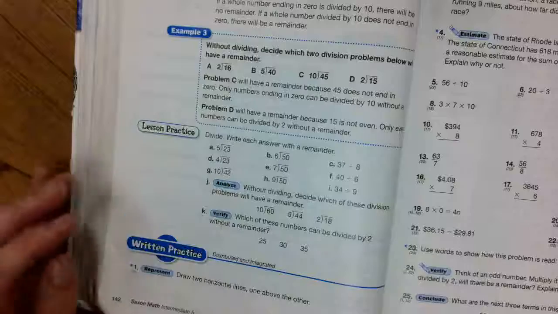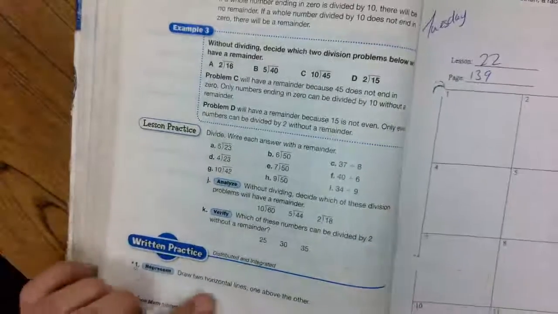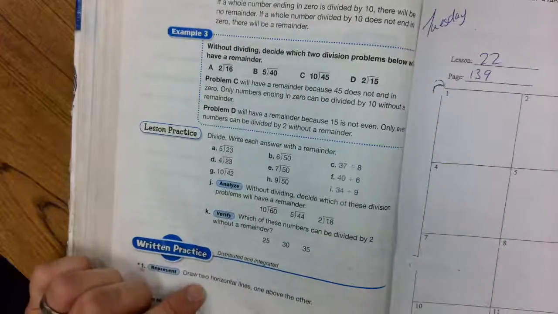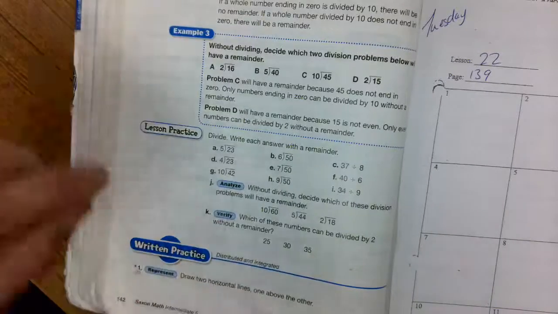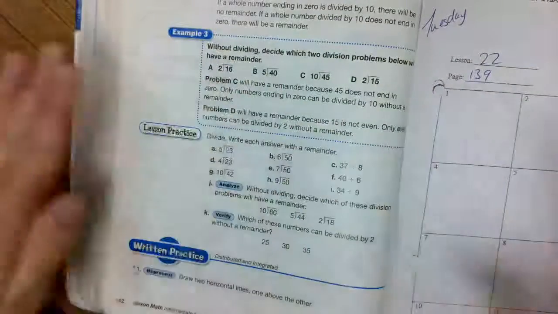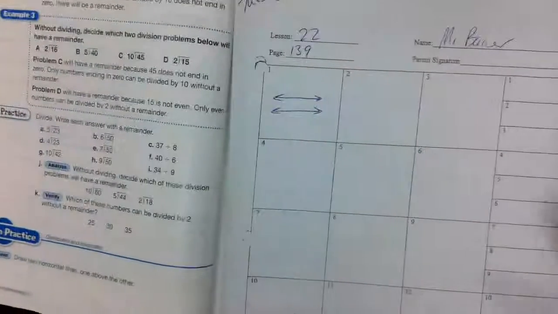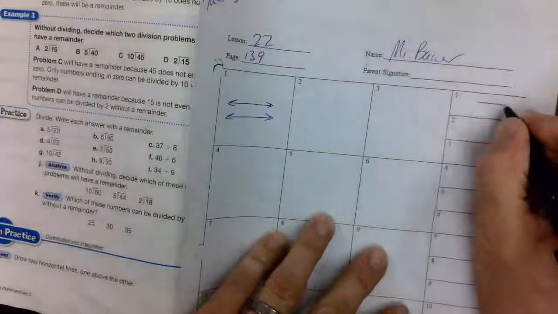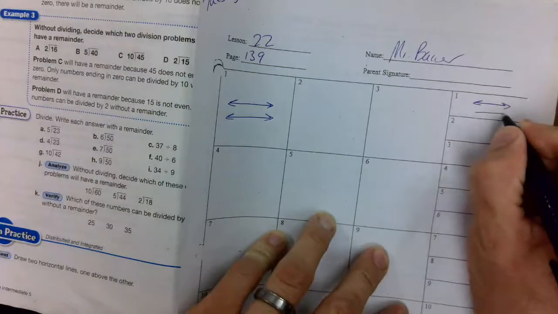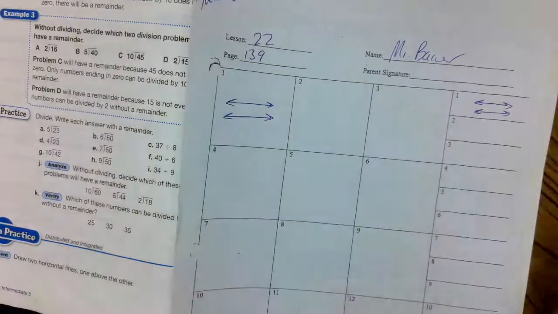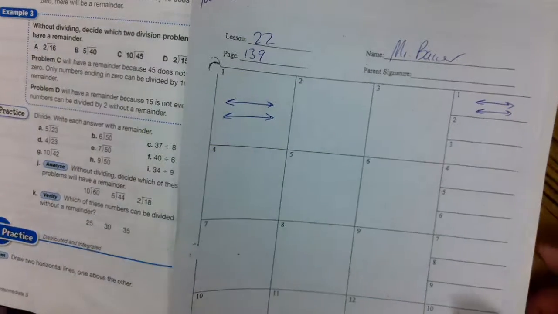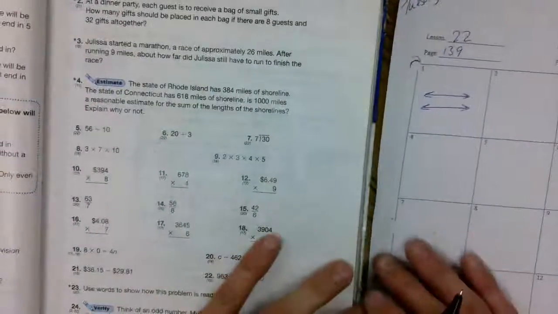You guys are starting to get really good at drawing these different things they ask us to draw. It says draw two horizontal lines, one above the other. So horizontal goes with the horizon. They're lines, so they have to have arrows. And we're going to put one on top of the other. Pretty soon we're going to learn that those are called parallel lines, but don't tell Saxon that we know that already. Lines, one right on top of each other, and they're horizontal. Okay? Number 2.